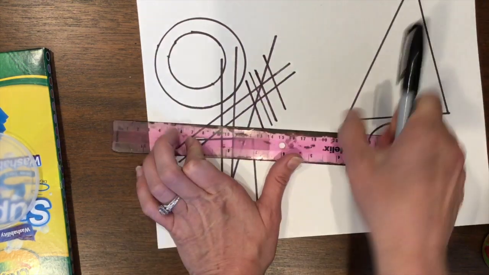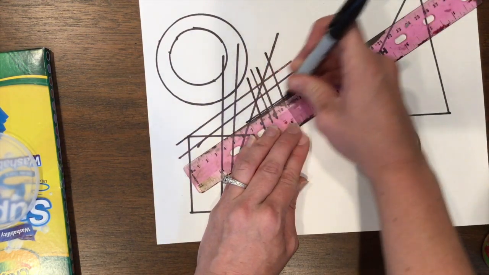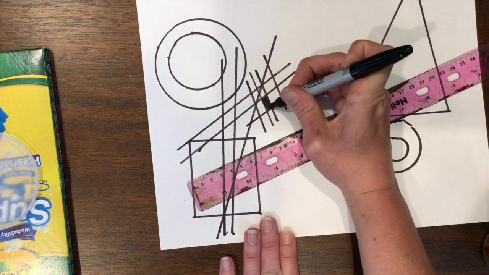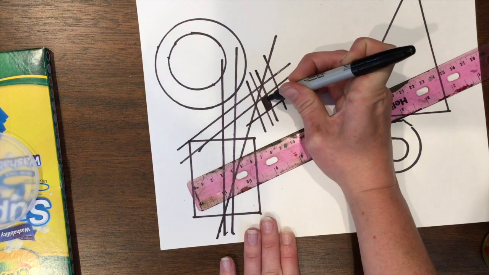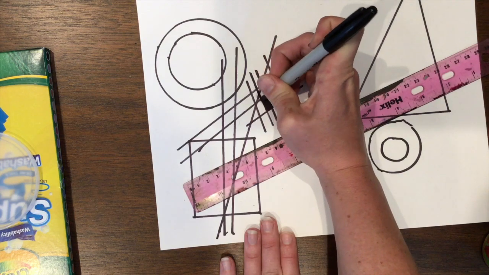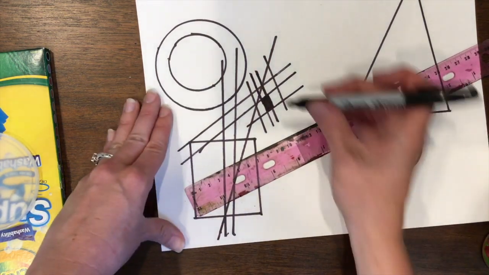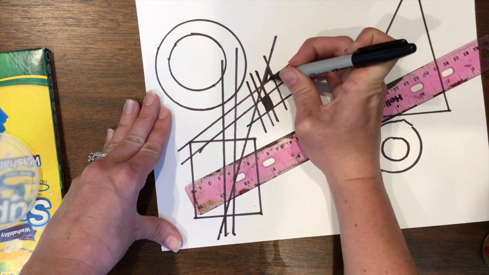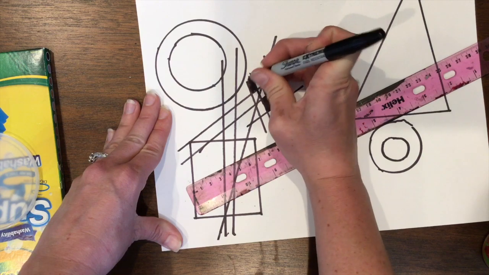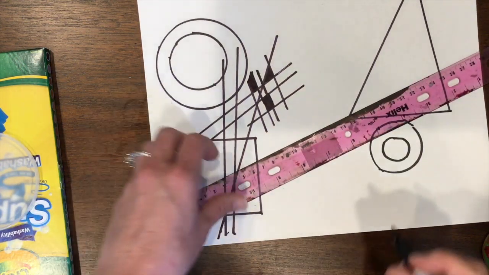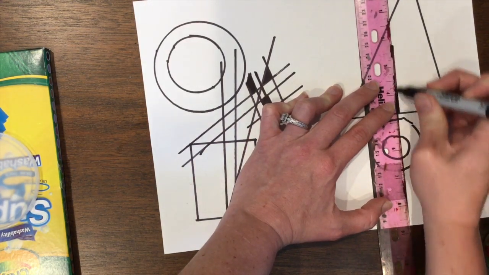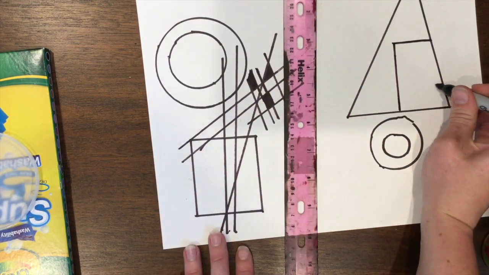And the cool thing is, when you overlap these lines, they also make little tiny shapes inside of there. And you can color them. And I'm using a Sharpie right now, just because the Sharpie makes this nice and bold. But again, if you want to use a pencil first and then go over your shapes, you can do that. So you can fill some in, you can do shapes inside of each other.